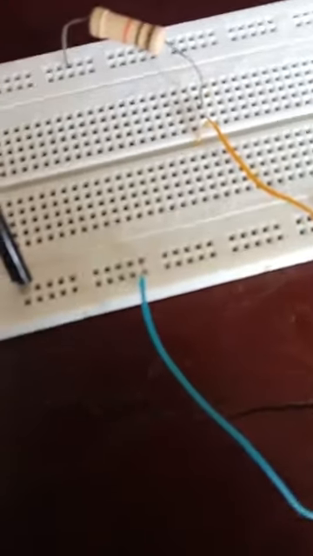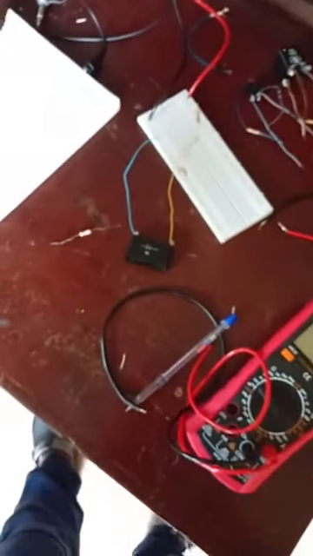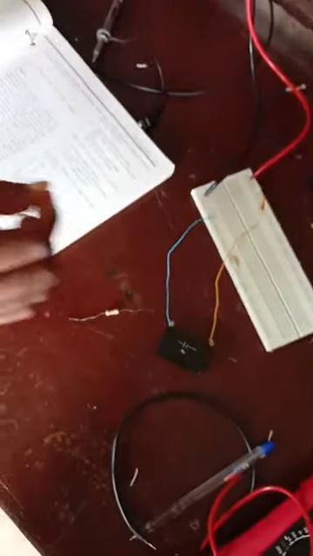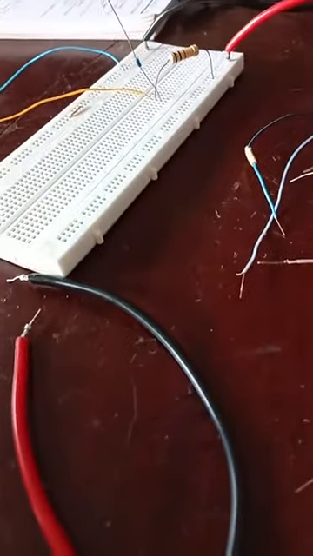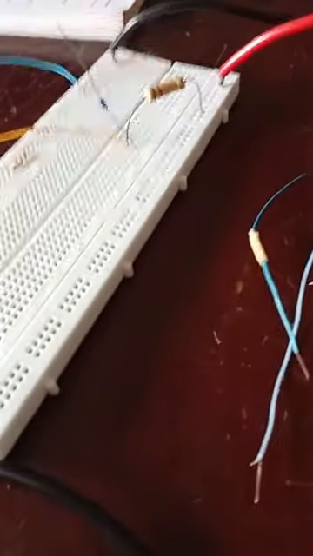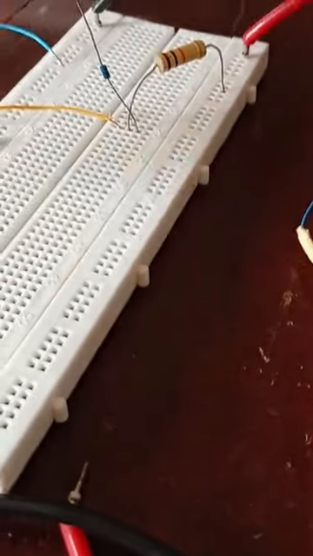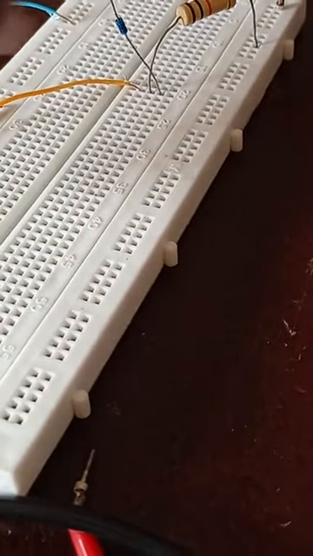Then we need a diac. Let's use this. This is a DB3 diac. So we have to connect it with the positive of the capacitor and the resistor. Then we connect the other side of the diac to the ground.